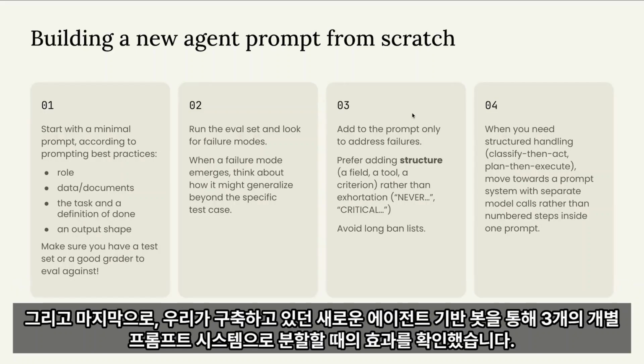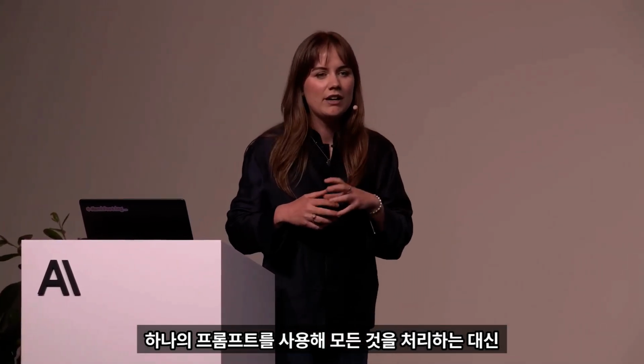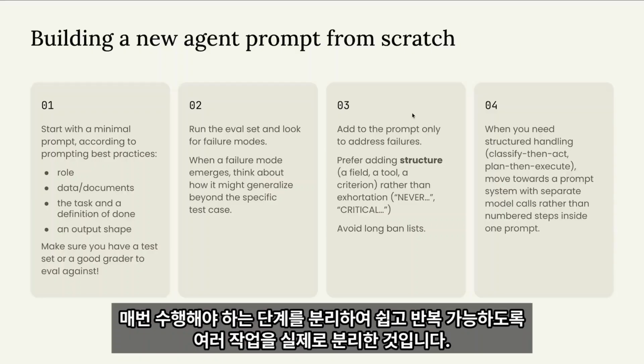And then finally, with our new agentic bot that we were building, we saw the impact of splitting into three separate prompt systems. So rather than using one prompt to address everything, we're actually isolating different tasks where it's easy and repeatable to separate out the steps that it needs to take every time.